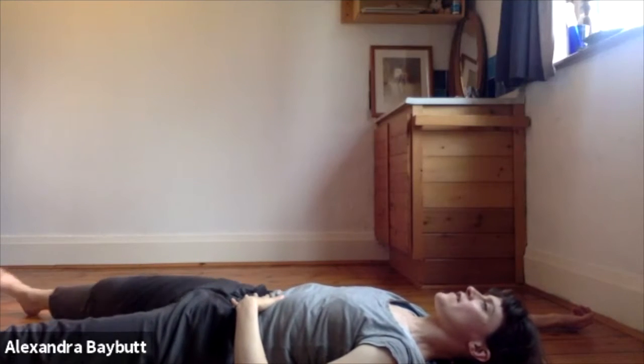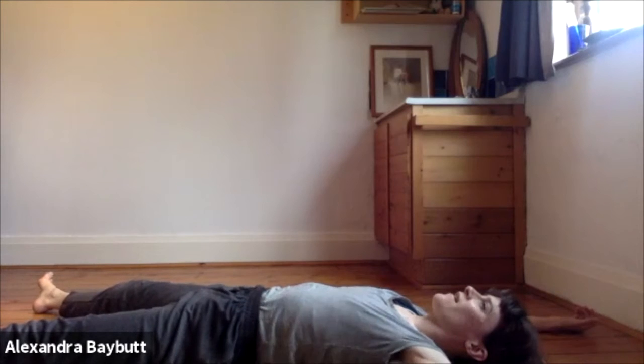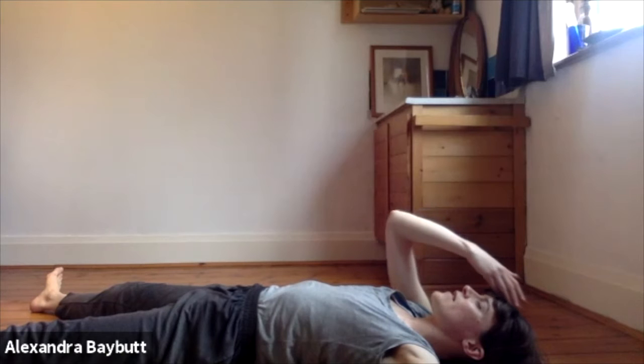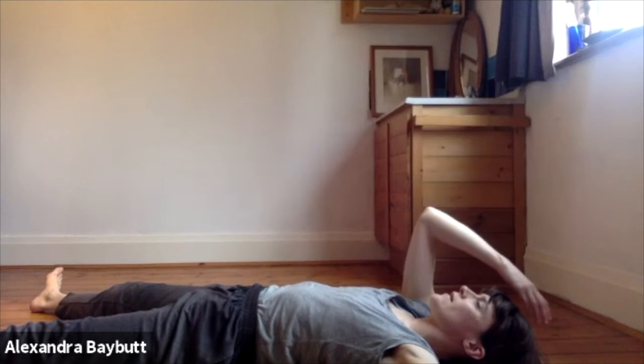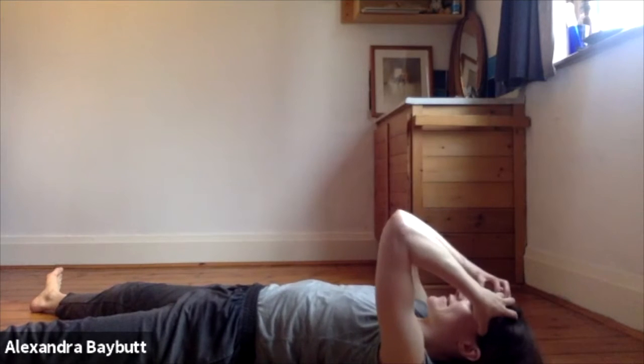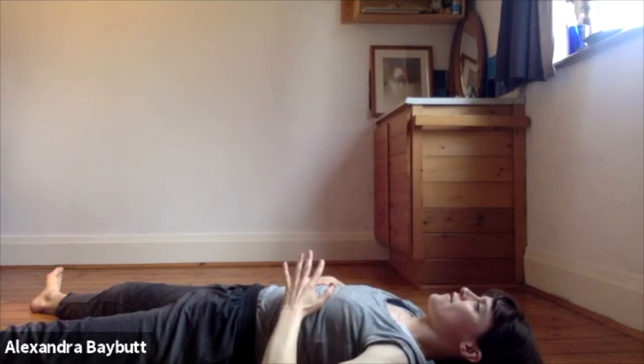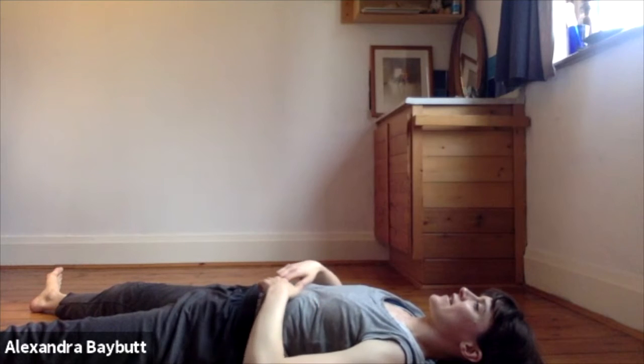And you have now an image through your mind's eye of a line through your spine, separating the right side of the brain from the left side, the right eye and the left eye, right lung and left lung.